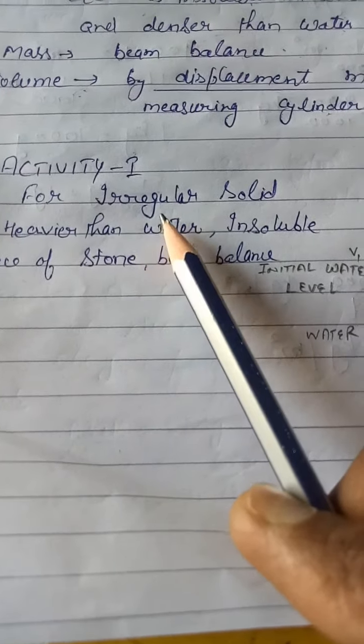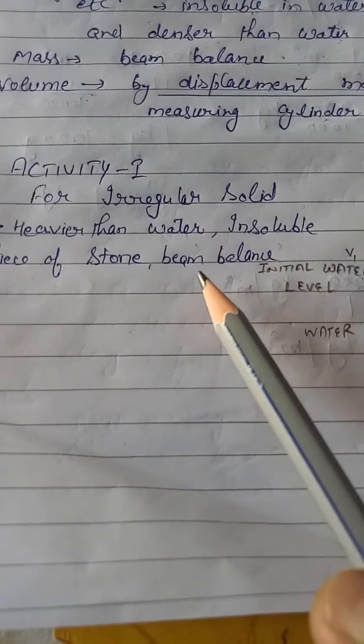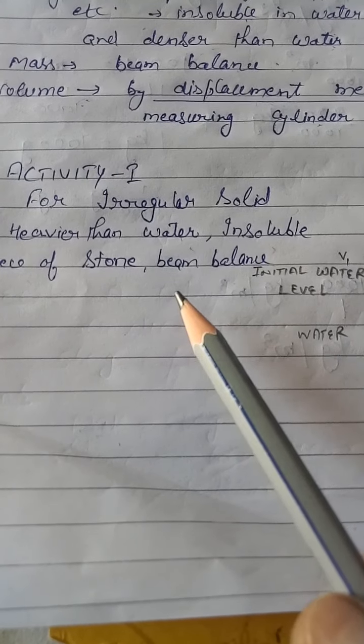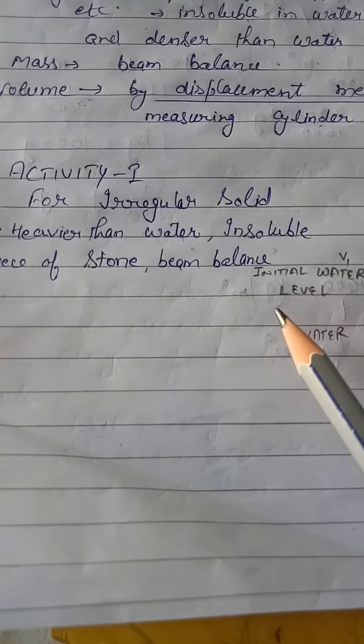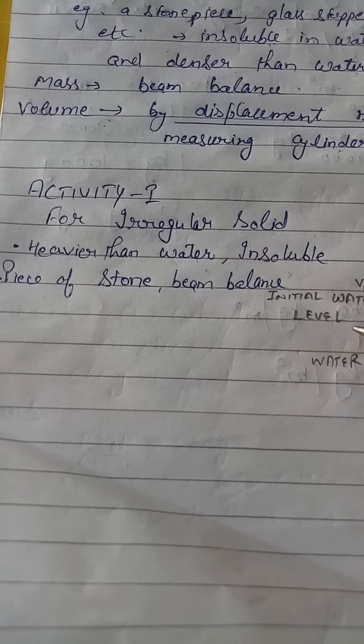So let's perform an activity, activity 1. We are going to measure the volume of an irregular solid which is heavier than water and insoluble in water. For that we require some simple material: a small piece of stone, a beam balance, a thread, a measuring cylinder, and water.